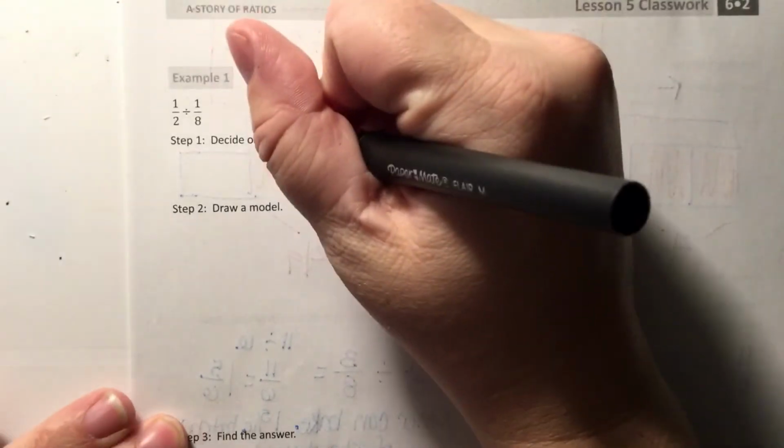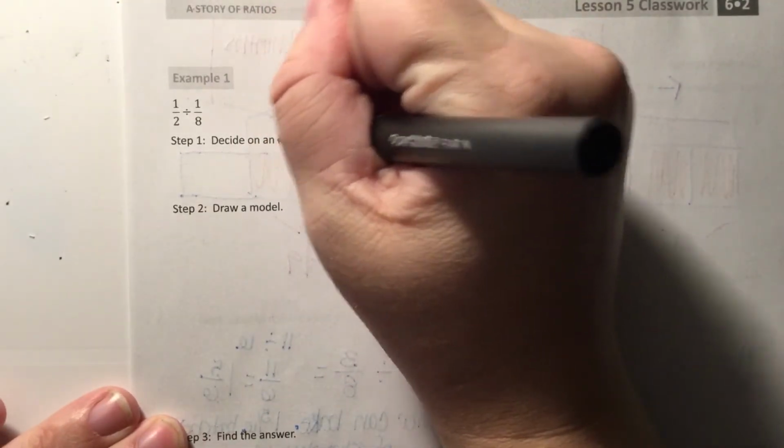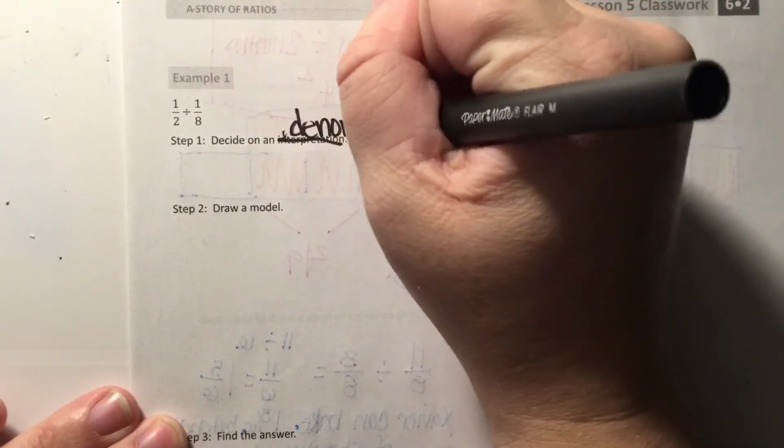So we have 1/2 divided by 1/8, okay? You need to first decide on an interpretation. First of all, we are not doing the story problem. I always change this word. So instead of saying interpretation, I say denominator.